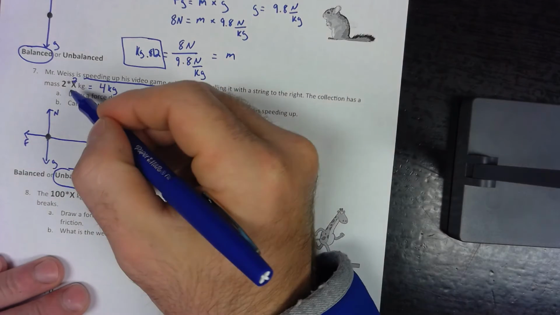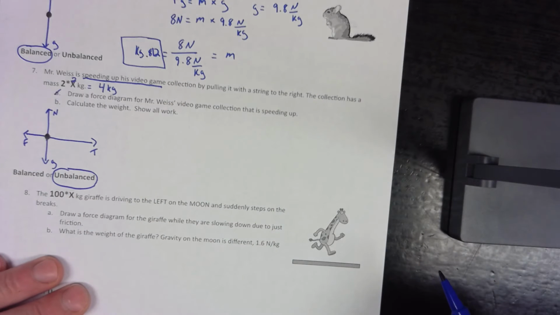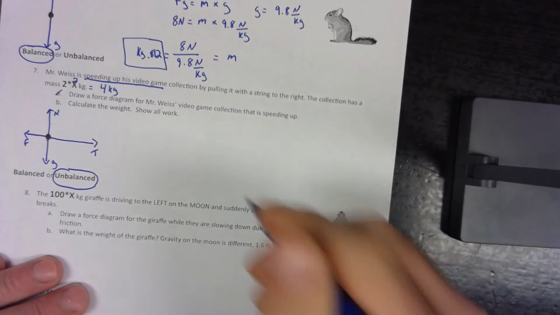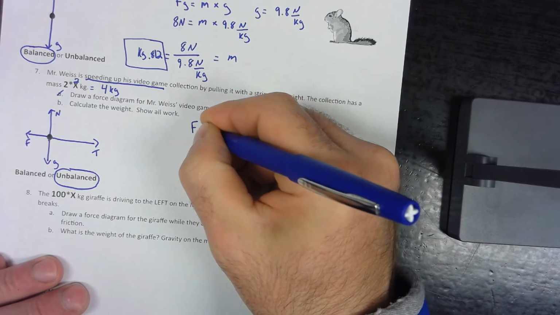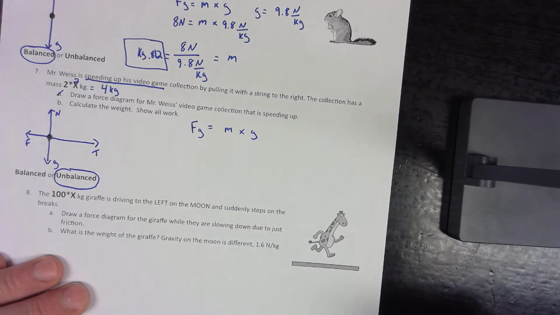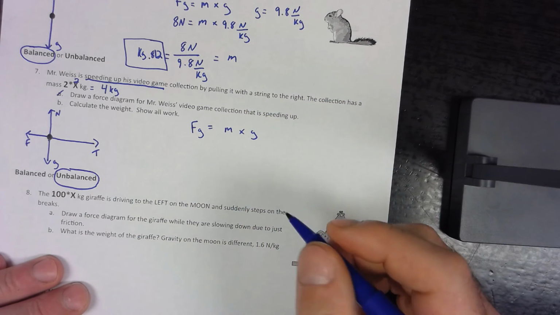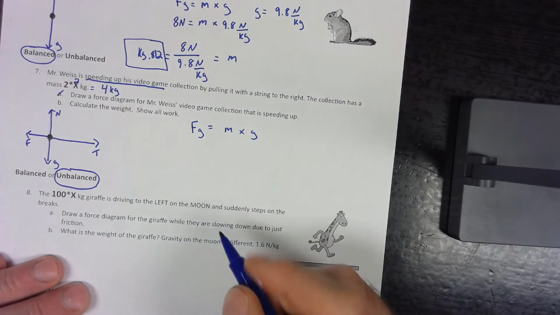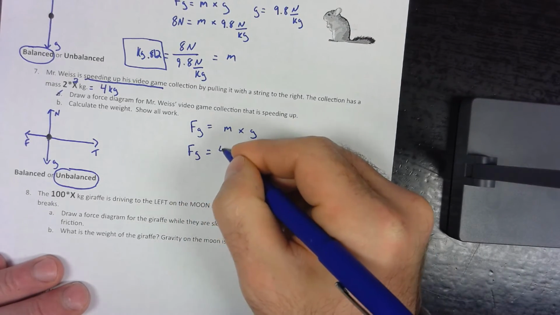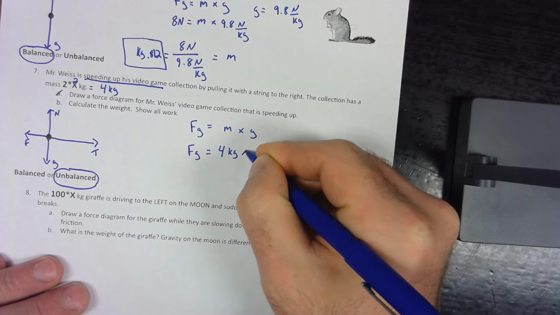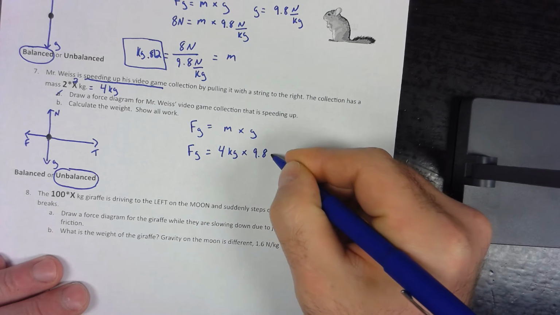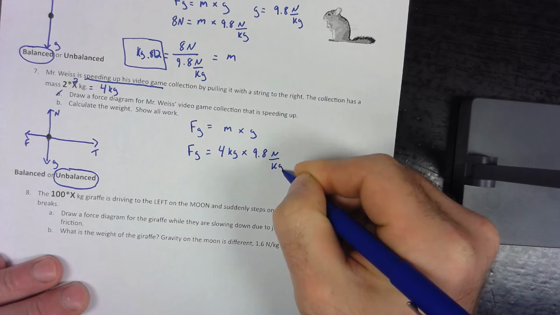Next step is to calculate the weight of the video game collection. So we're going to use mass times g. The weight force, Fg, is going to equal mass, which is 4 kilograms, times gravity, which is 9.8 newtons per kilogram.